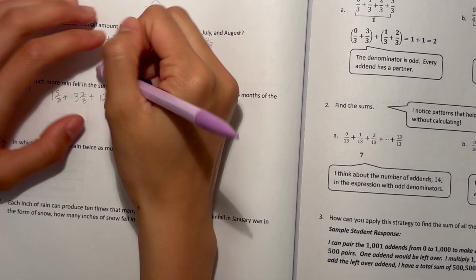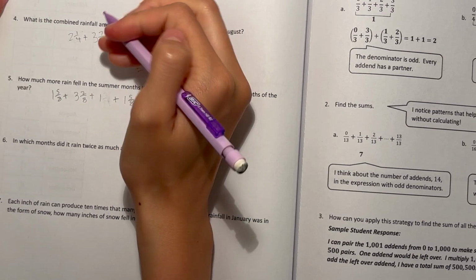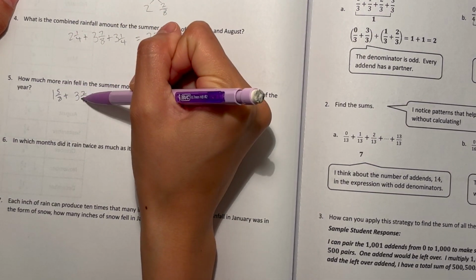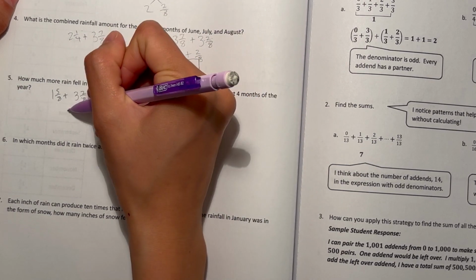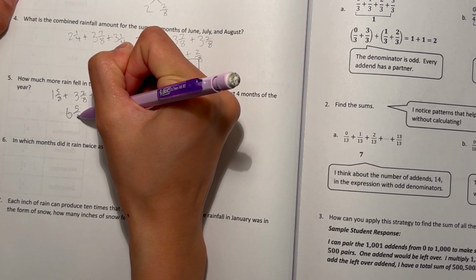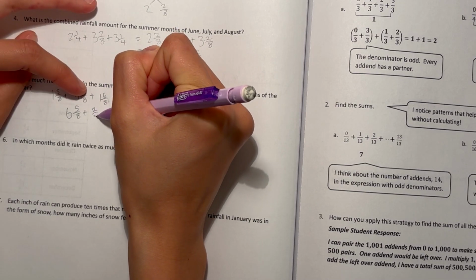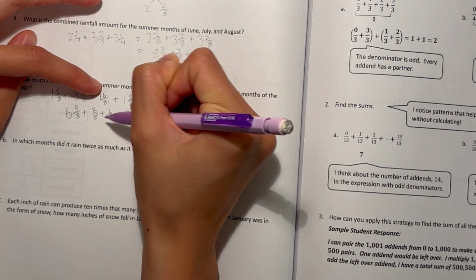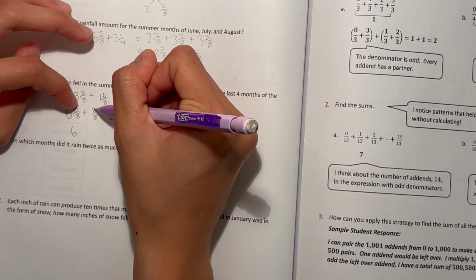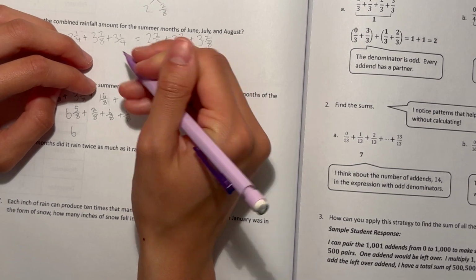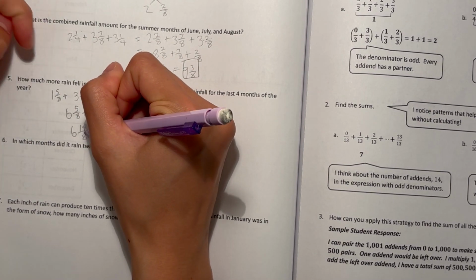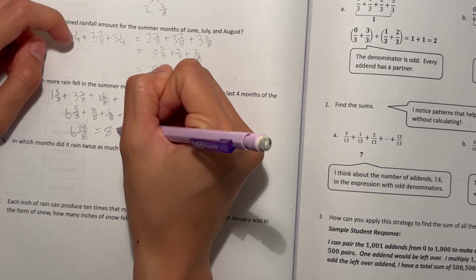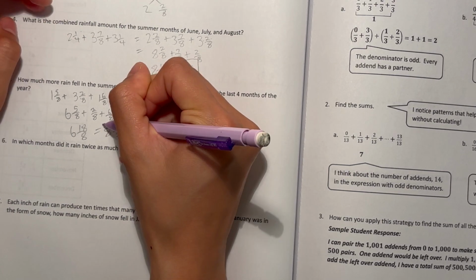First, I'm going to change 1 3/4 to 1 6/8. So 1 plus 3 is 4, plus 1 is 5, plus 1 is 6. So 6 5/8 plus 2/8 plus 6/8 plus 5/8. So that's 5 plus 2 is 7, plus 6 is 13, plus 5 is 18 eighths, which is 8 and 2 eighths.